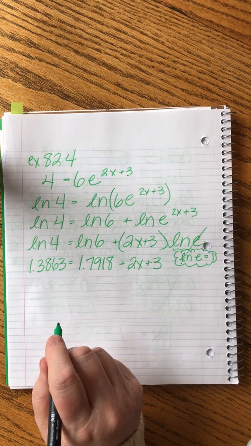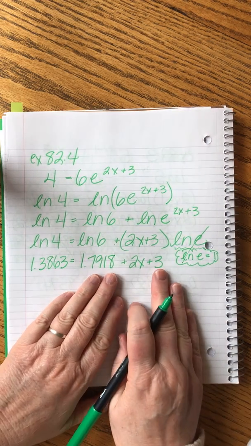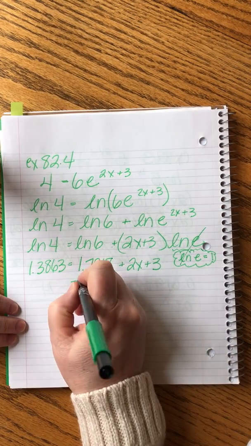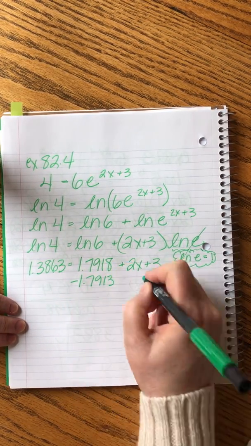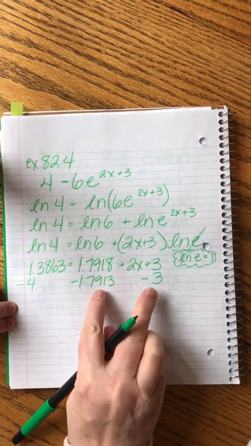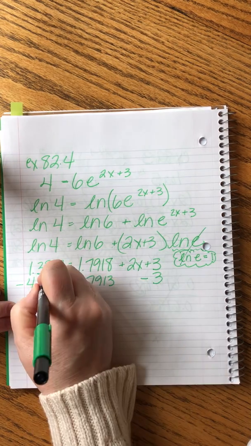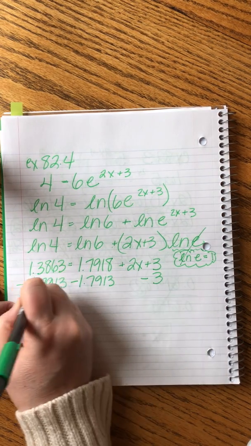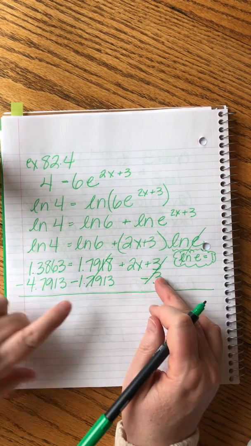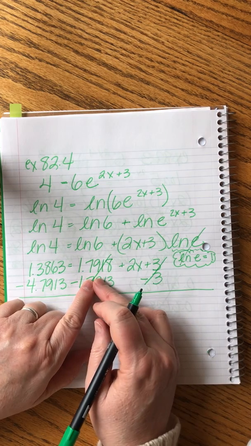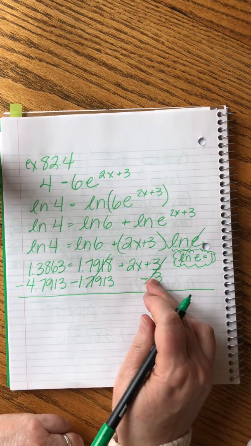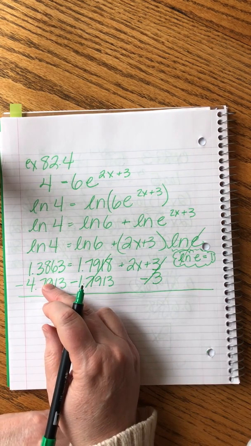Fabulous. So now what I'm going to do is I'm going to move all the plain numbers over here to the left. Now we're just doing some algebra. I'm going to subtract the 1.7918 and I'm going to subtract the 3. And so this will be minus 4, right, if I put those two together. 4.7918. I didn't take the time to, I could have rewritten this and added those like terms and then subtracted them, but I just took a little shortcut and subtracted them before I added them together.